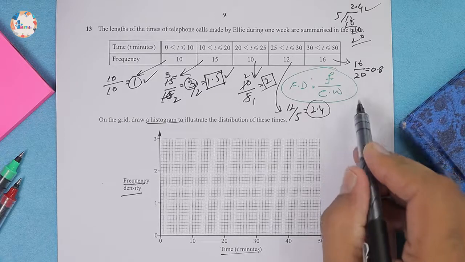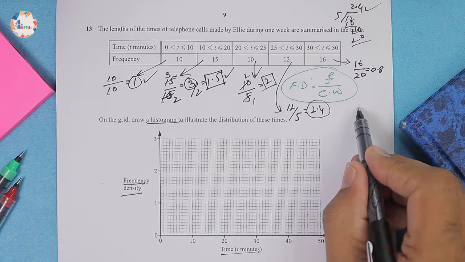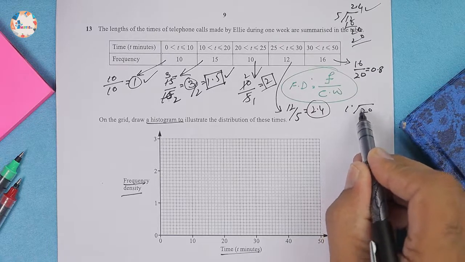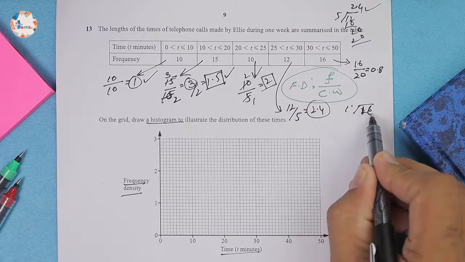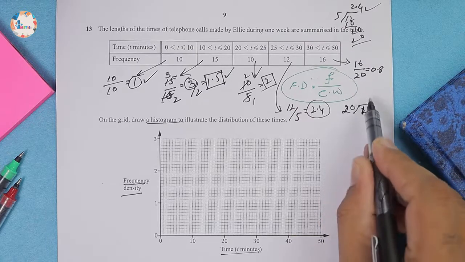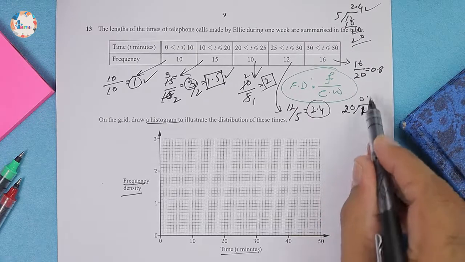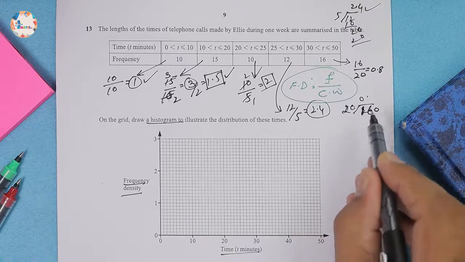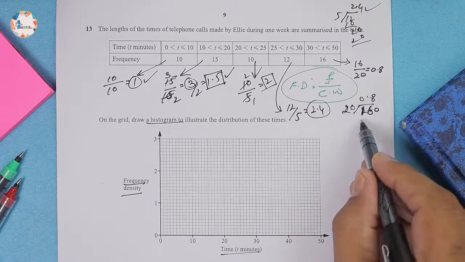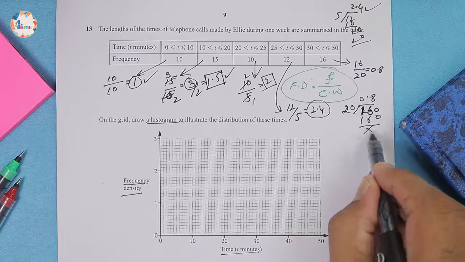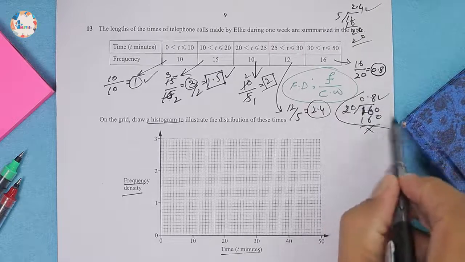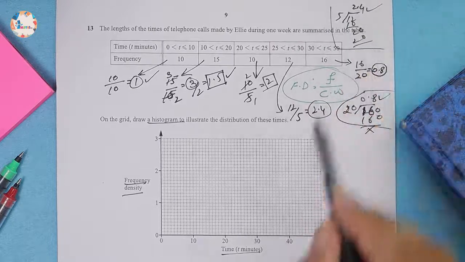You can check like this one, 20 divided by 16 divided by 20. For this one, we can put an imaginary 0, and this will be divided by 8, so it will be 160, and this is 0.8, which we found. This is the working basically for your explanation which I have done.